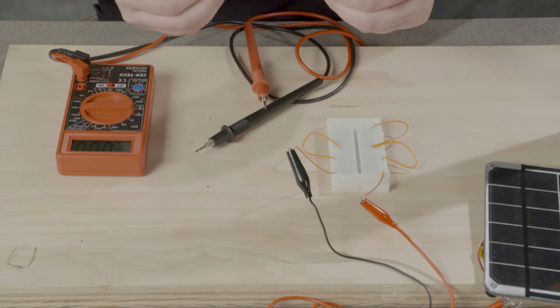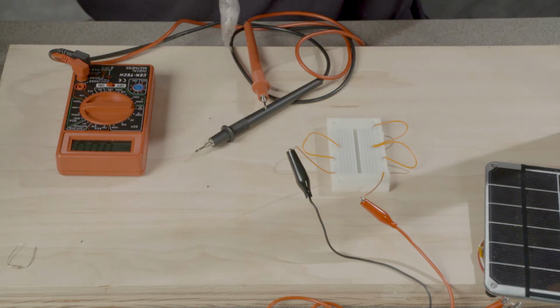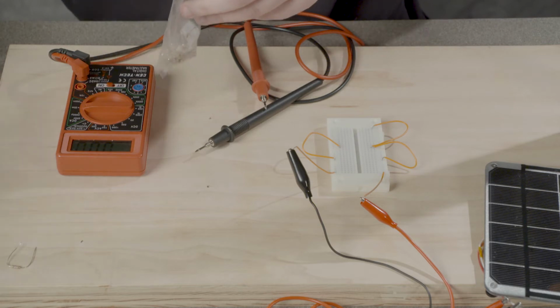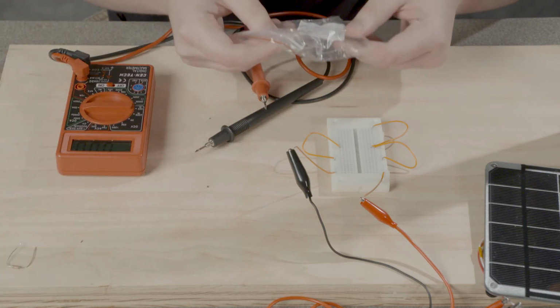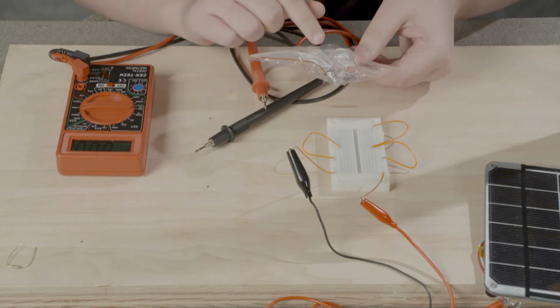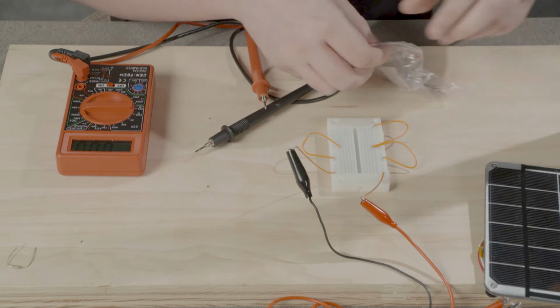Let's try this one. Okay, we have between 2.2 kiloohms and 3.9. So we'll see which one we get.